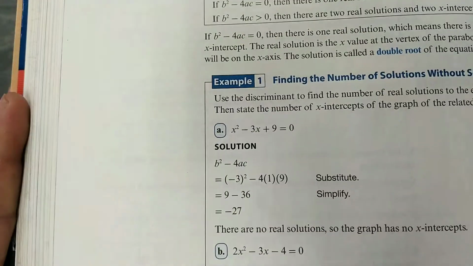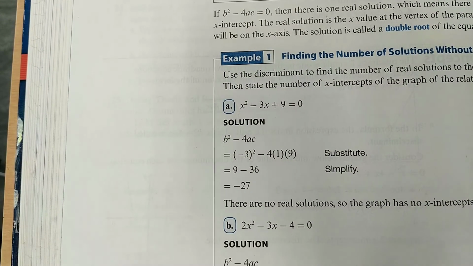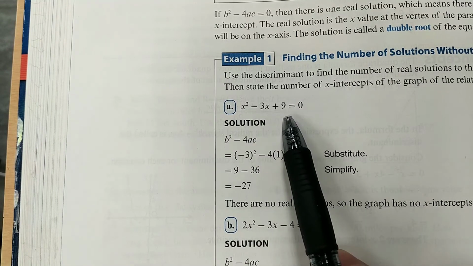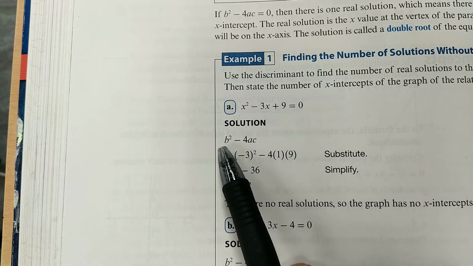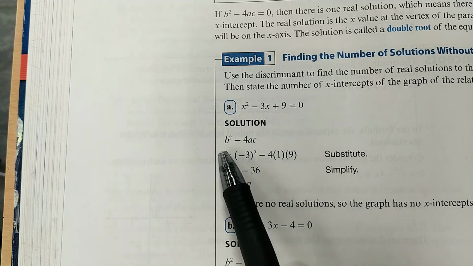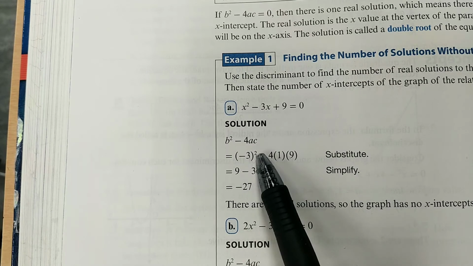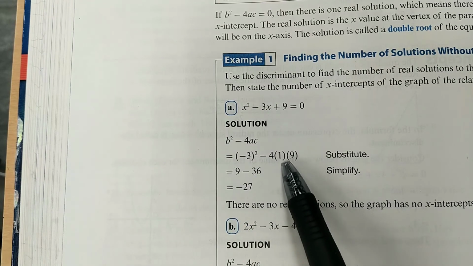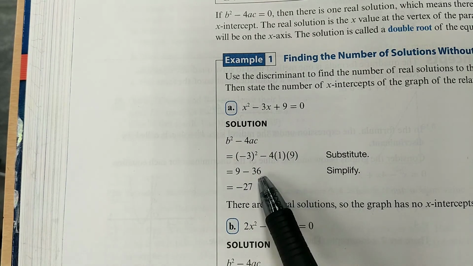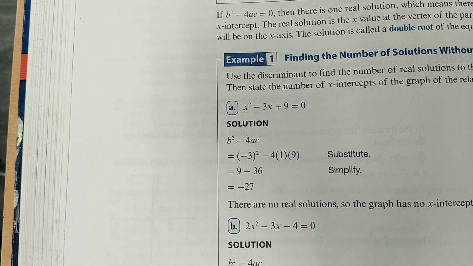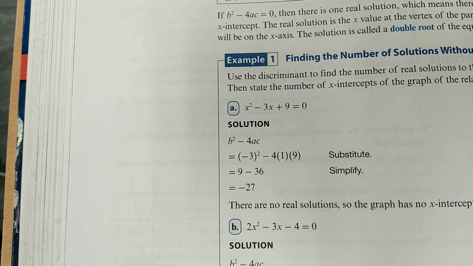Look at example 1, and we'll go through it one more time. A is 1, b is negative 3, and c is 9. I start plugging these in: b squared becomes negative 3 squared, which is 9, minus 4 times 1 times 9, which is 36. 9 minus 36 is negative 27. I can stop there because there are no real solutions, because underneath the radical ends up as a square root of a negative number.